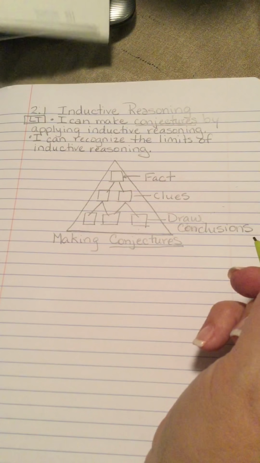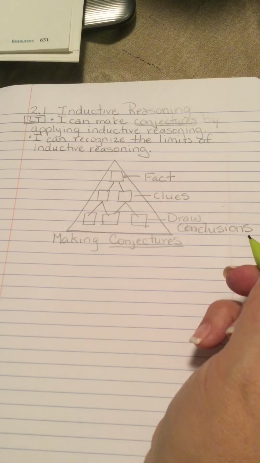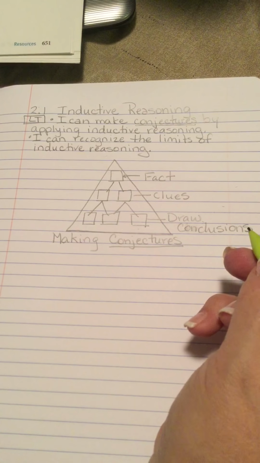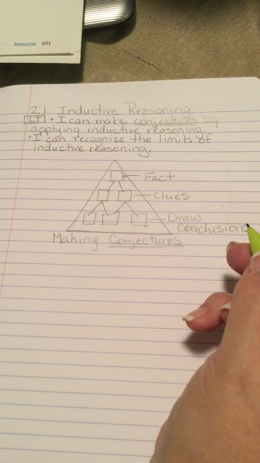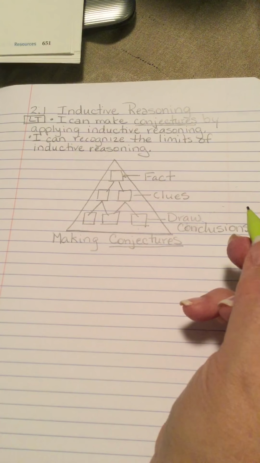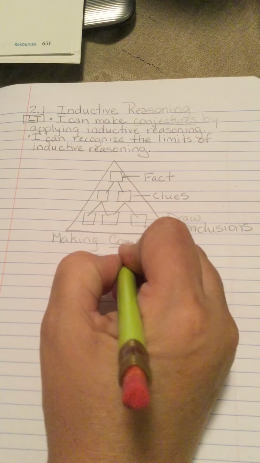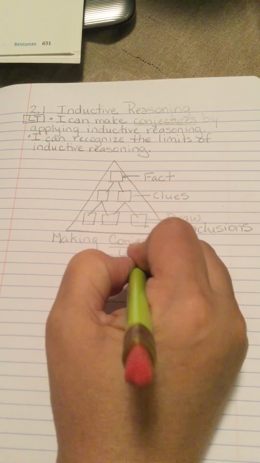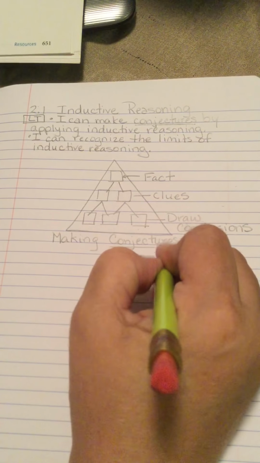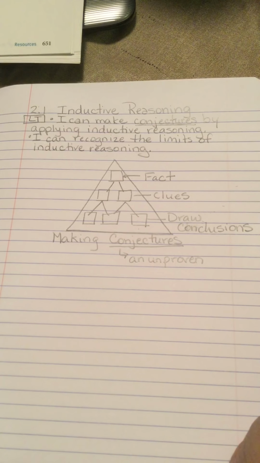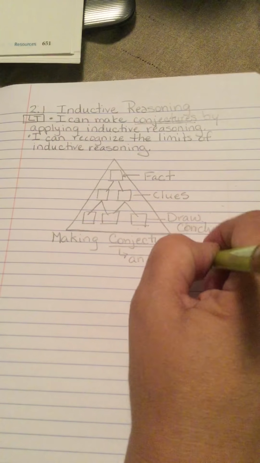So if you look in the back of your book in the glossary on page 651, or you can just take my word for it, that's in the back of your book on page 651. The definition for conjecture says, a conjecture is an unproven statement that seems to be true.